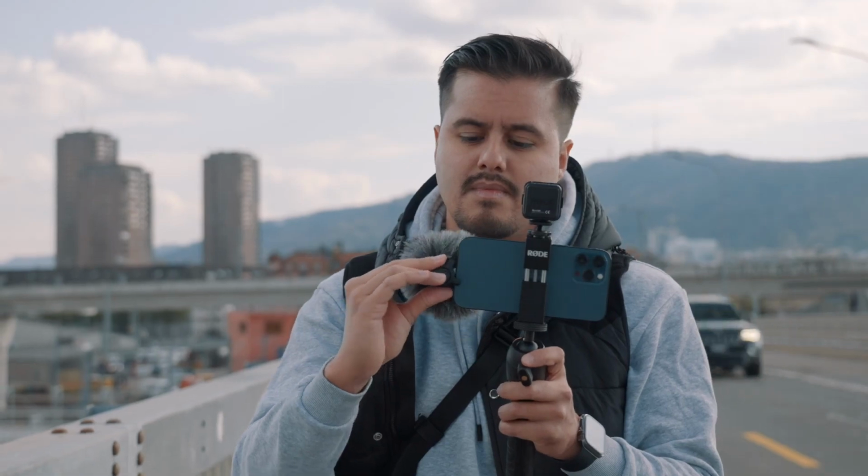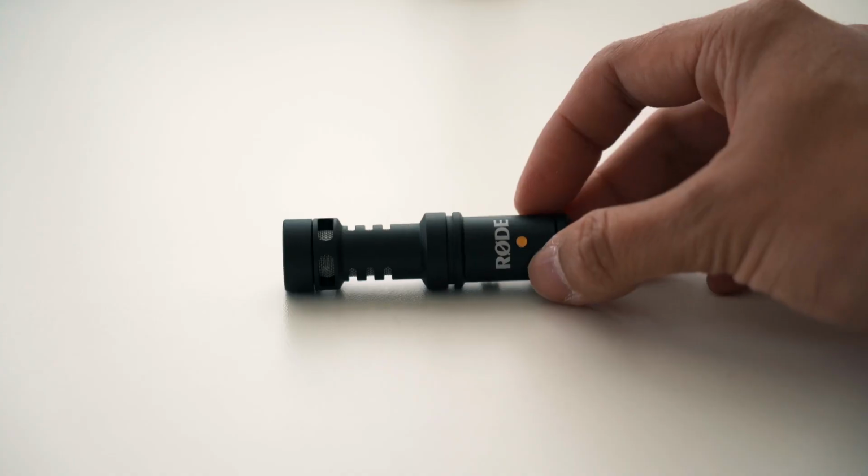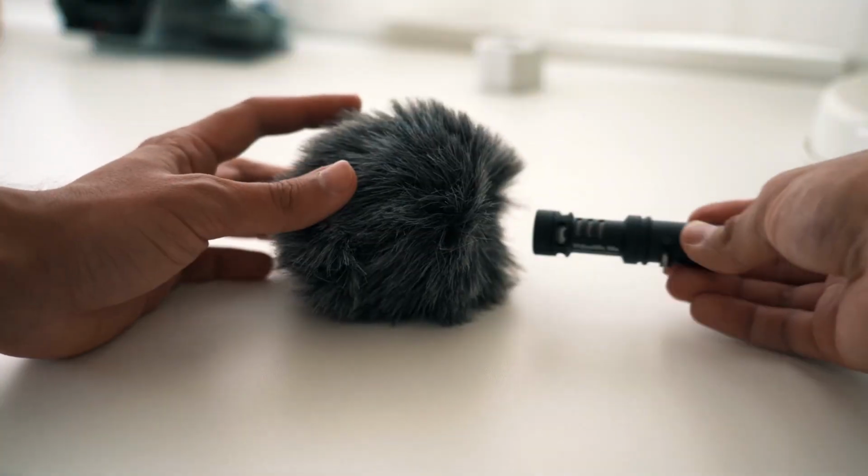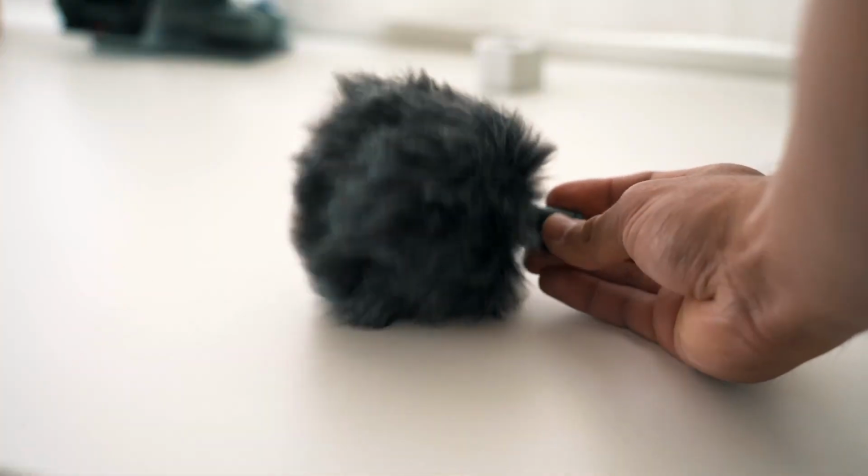I prefer using an external shotgun mic such as the Rode VideoMic Me-L for better sound quality. Especially when filming in windy conditions, unlike using the internal mic, you can put on a windshield to block wind noise.